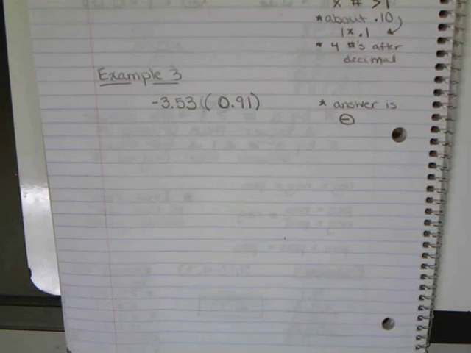Not because it has a greater absolute value. That would be with addition that I would be using that. In this case, what does the negative mean if it's the first number? Am I adding groups or taking away groups? If it's negative, I'm going to take away 3 and 53 hundredths groups of 91 positives. So I'm taking away positives. So the only thing that's going to be left are negatives. Good. What else can you tell me about my problem?